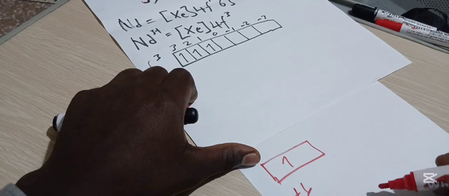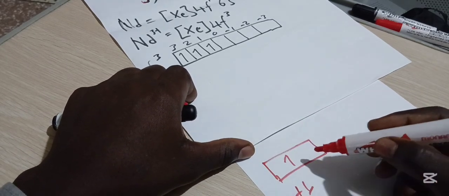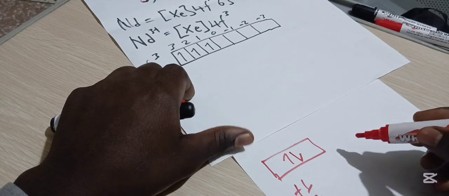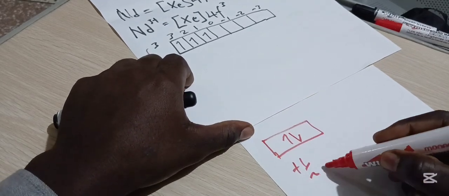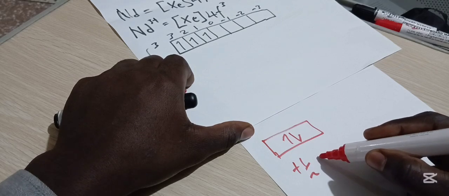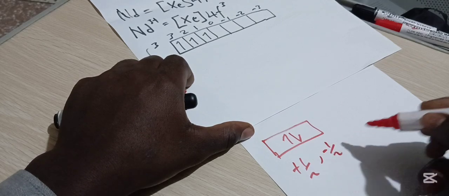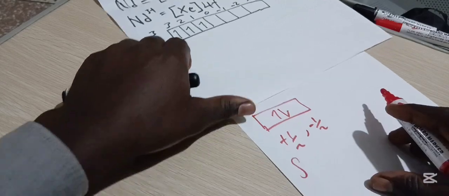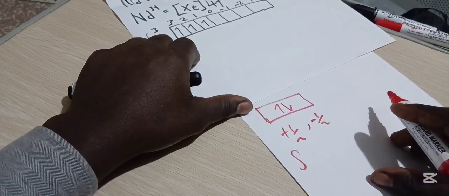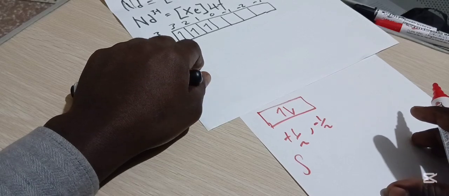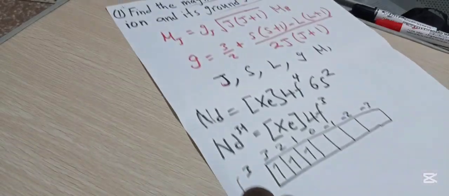But if an orbital is paired up, meaning we have 2 electrons in it, one electron contributes plus half and the other contributes minus half. So S is the total sum of the spin quantum numbers in the orbitals concerned.